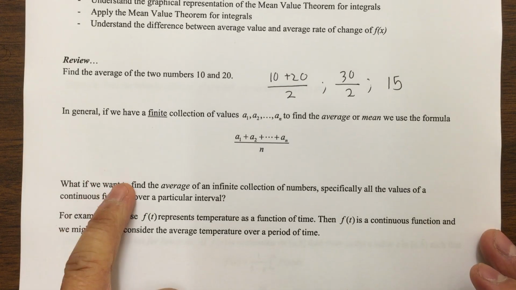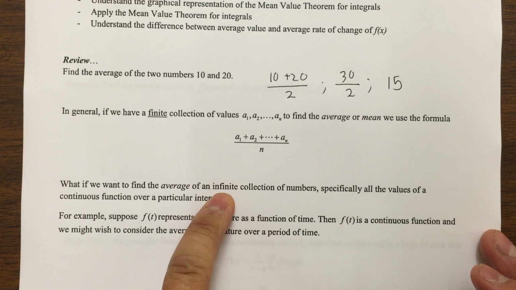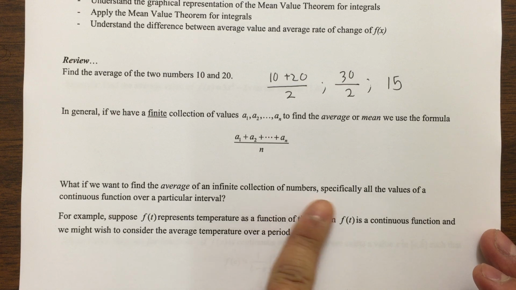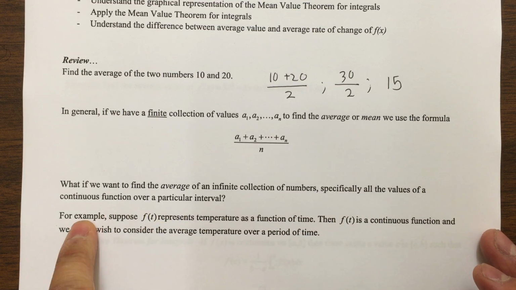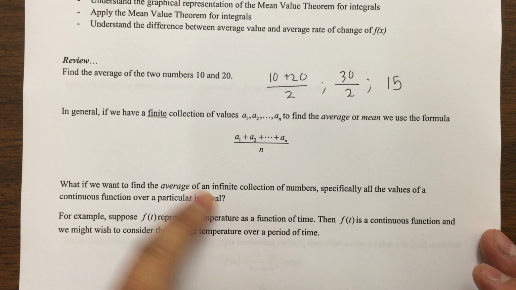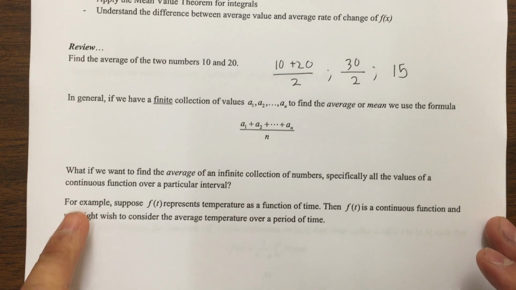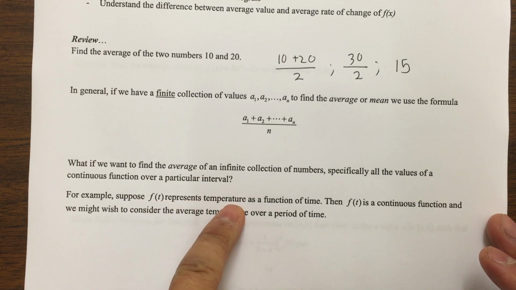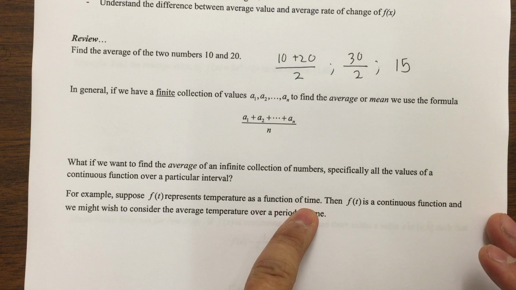Now, if we want to find the average of an infinite collection of numbers, we're talking about a continuous function, specifically all the values of a continuous function over a particular interval. So how do we do it? For example, suppose the function f represents the temperature as a function of time.